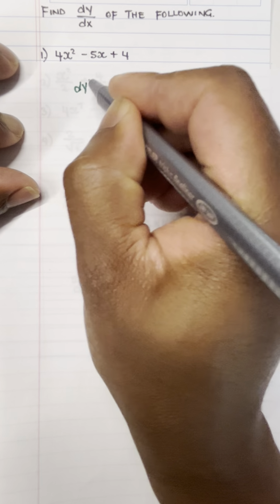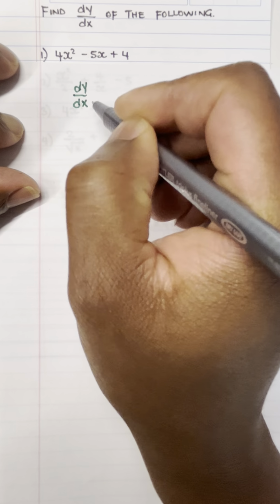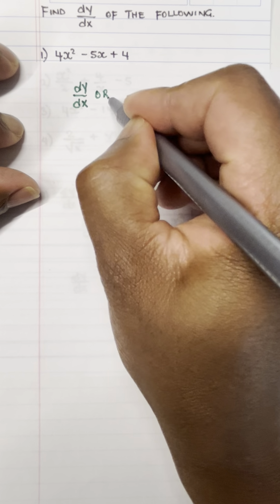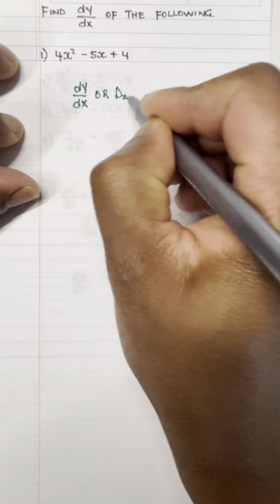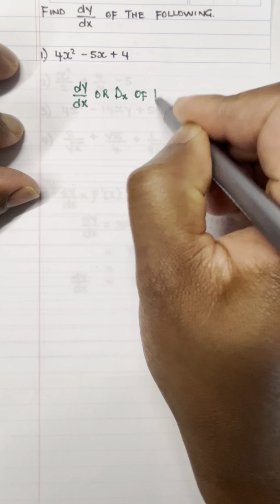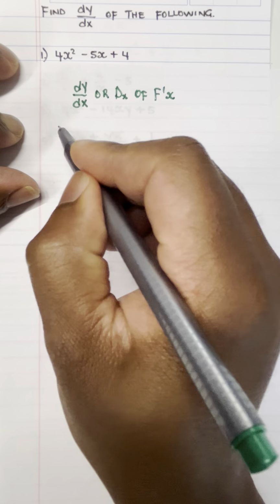dy/dx or f prime of x. That's what we're solving for.